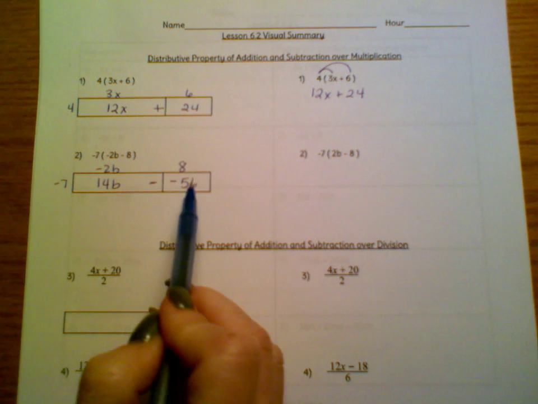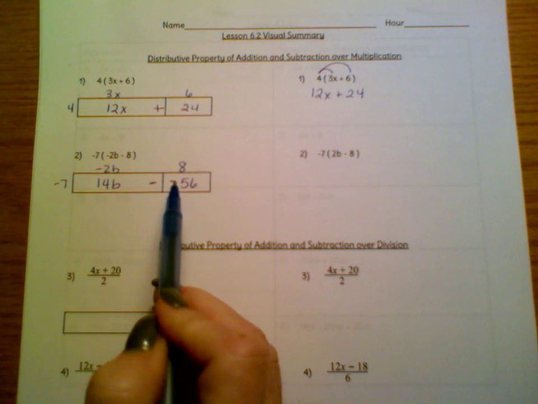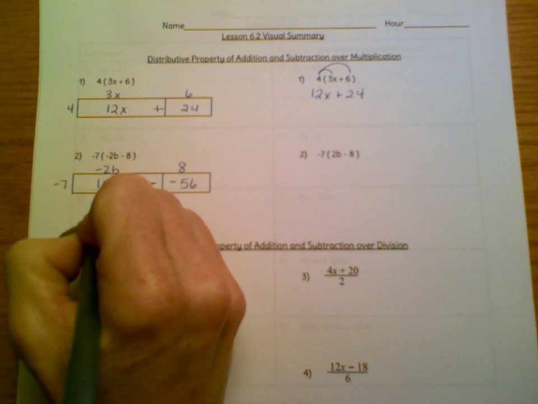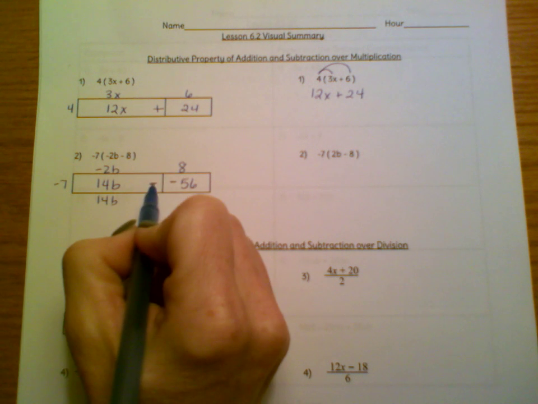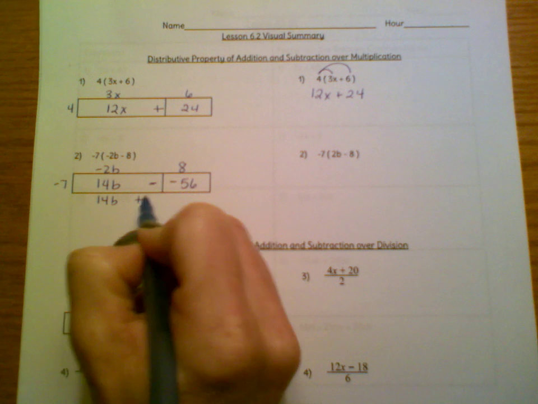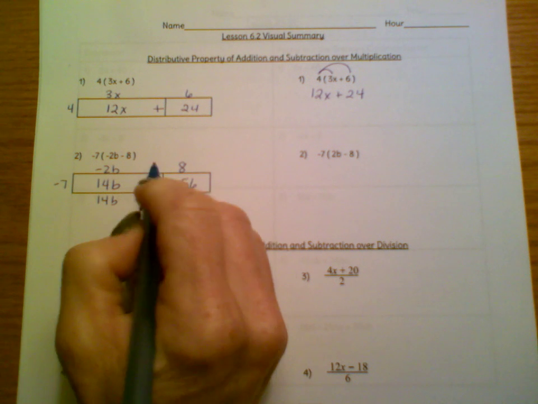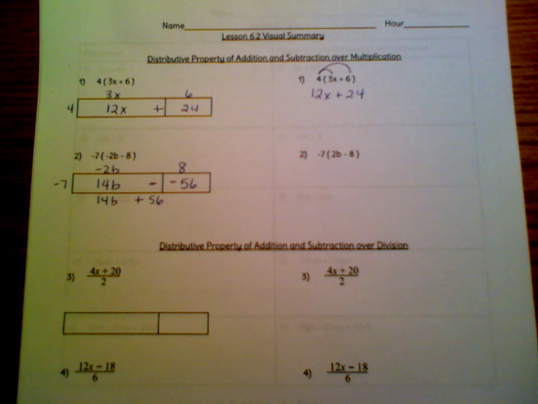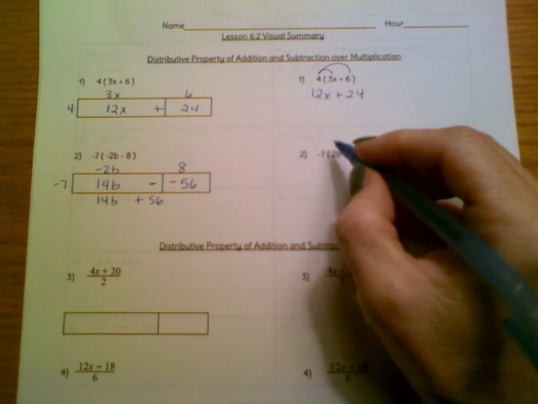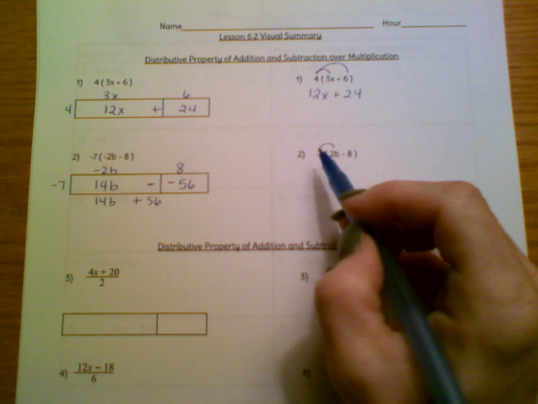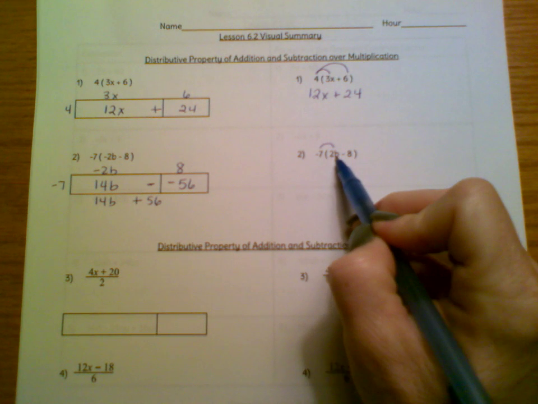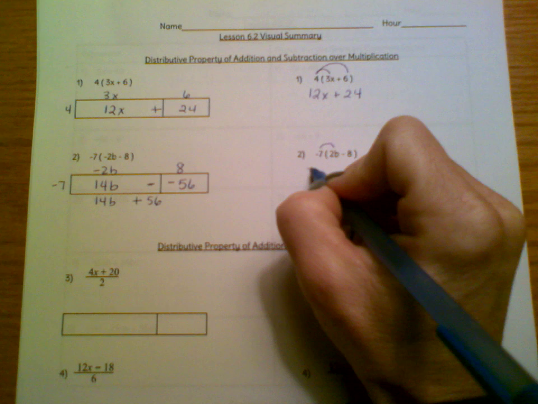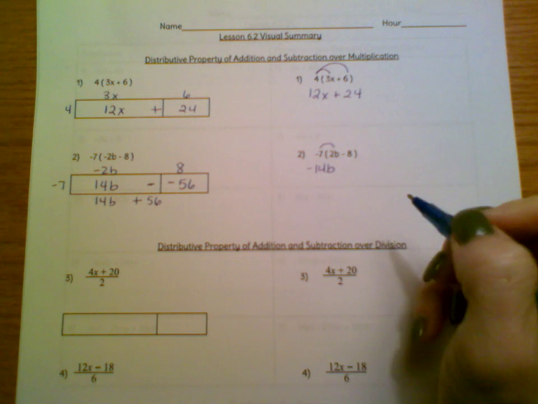Now, we never want our solution to have two signs back to back. So I'm going to rewrite this. Remember, we can change the subtraction to addition and the sign of the second number, so this would become positive. So I get 14b plus 56. Another way to do that is negative 7 times 2b is negative 14b.